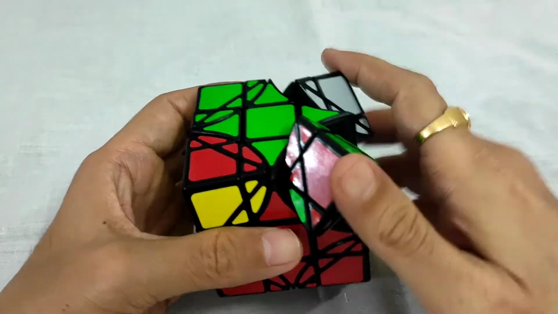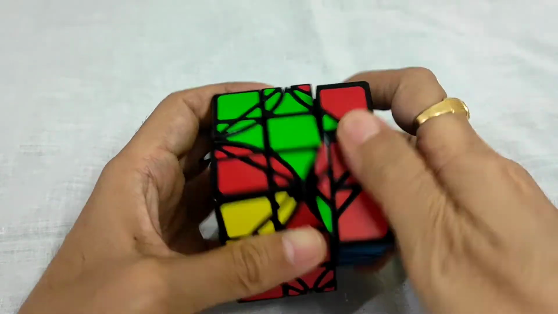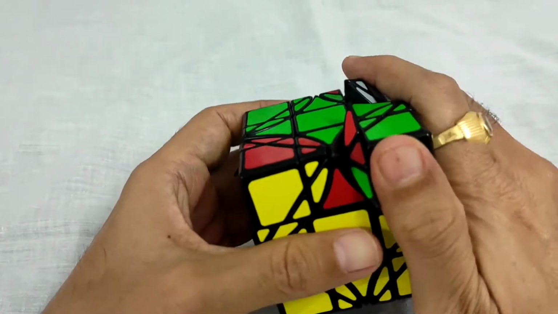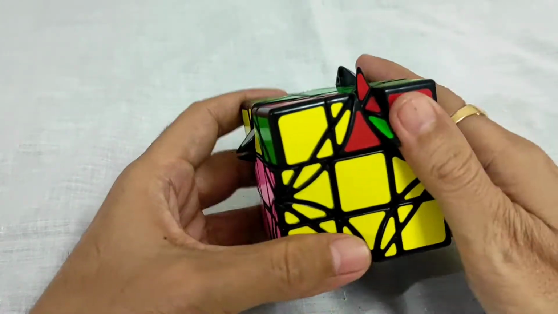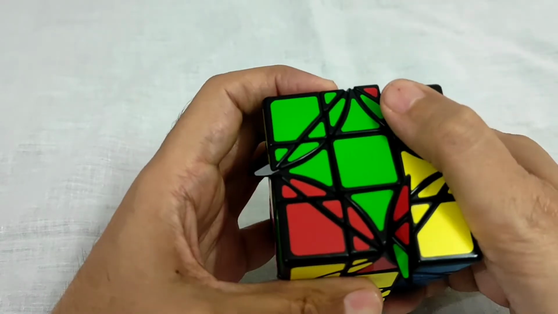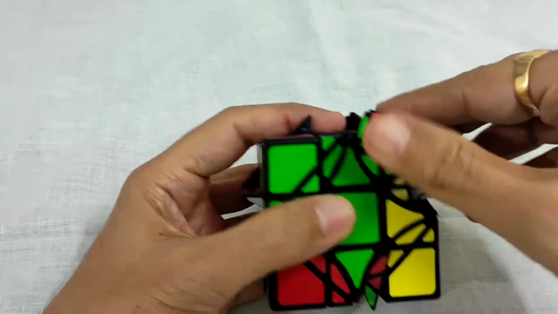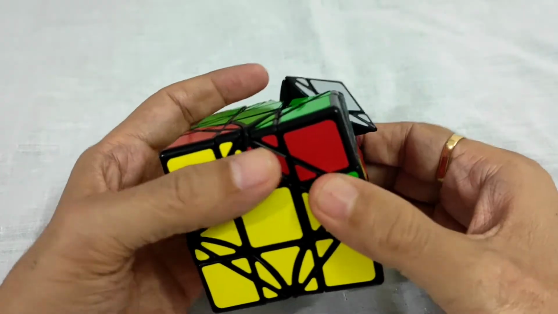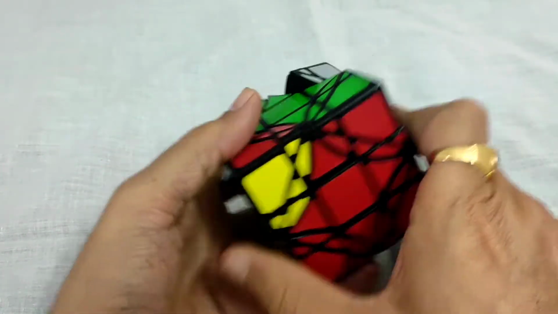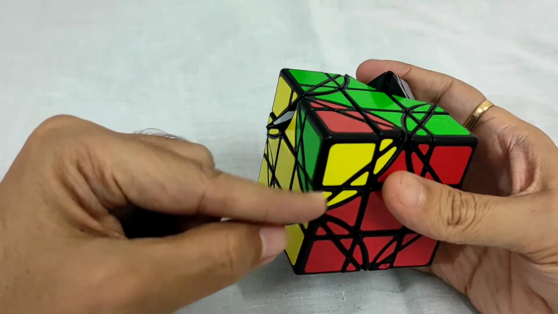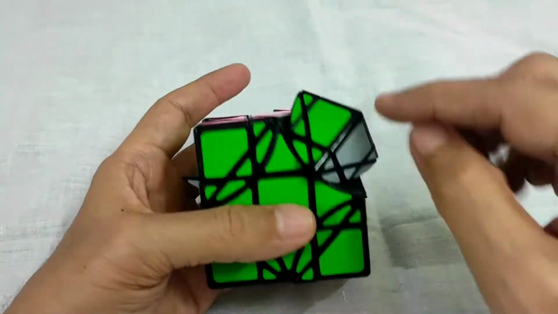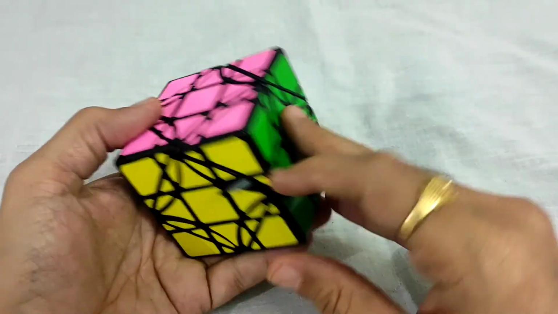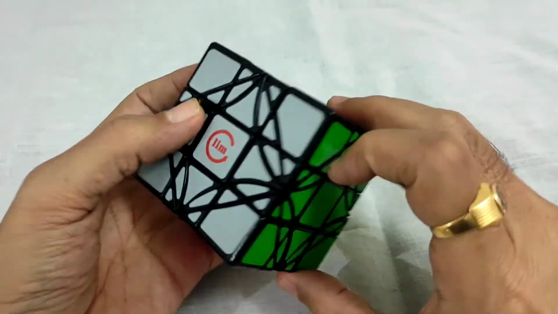So up, up, down, back, right, again up, down, back, down, and right. Okay, so now we can see this is not disturbed, and yet we solved this and this too. Okay, now we are left with, I think, 1 and 2 pieces.